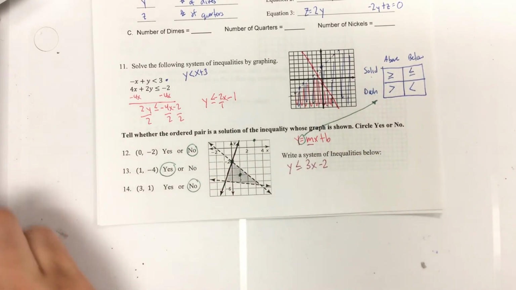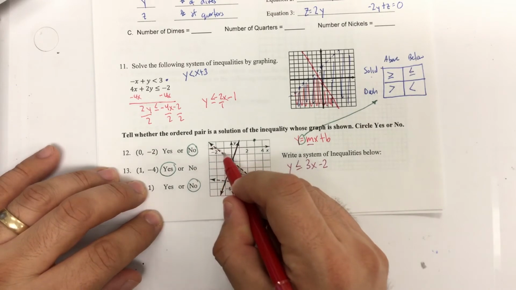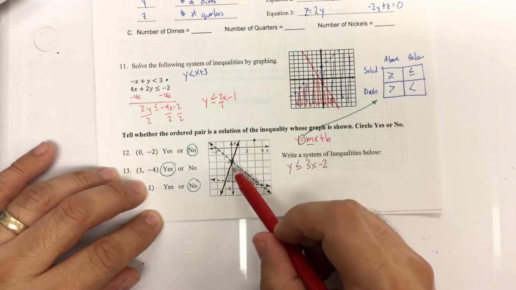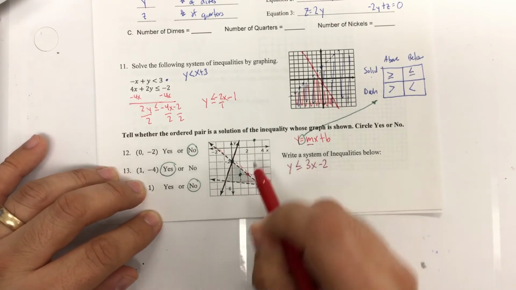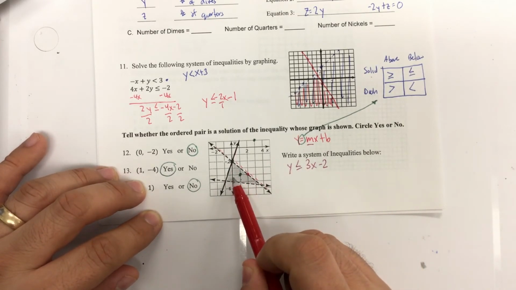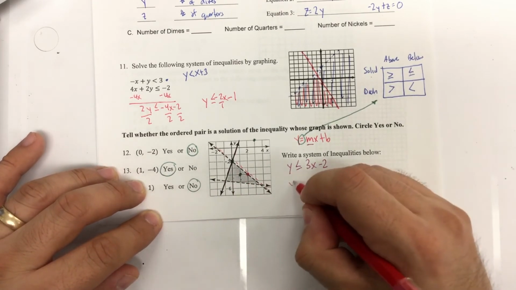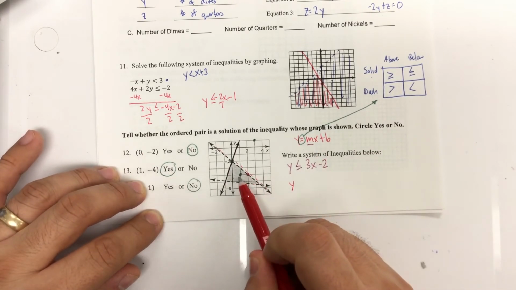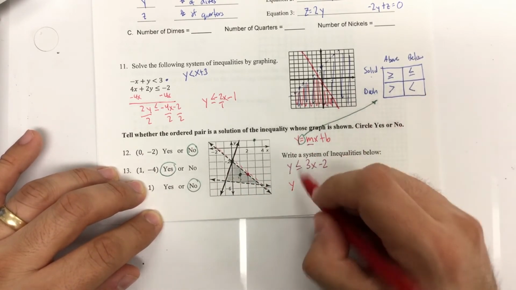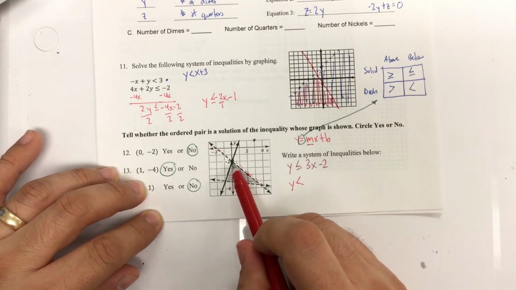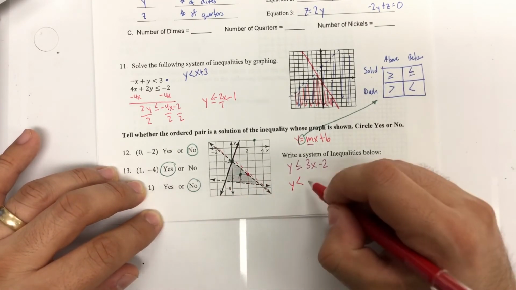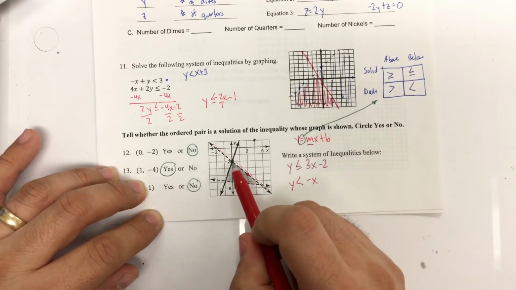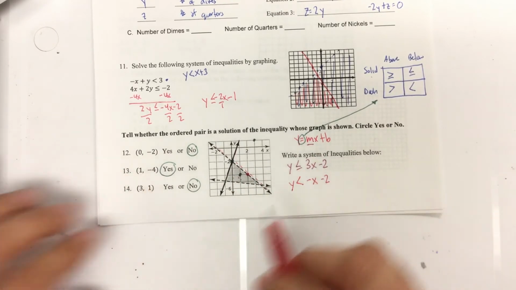For my second one, I will do this line right here. So we have this nice point here, and let's see if we can find the other nice point right here. So we go down 2 and right 2. So let's start with y. It is a dashed line, and it's below. So dash and below is less than. And we just figured out that it's down 2, right 2, so negative 2 divided by 2 is negative 1x, and my y-intercept is also at negative 2.